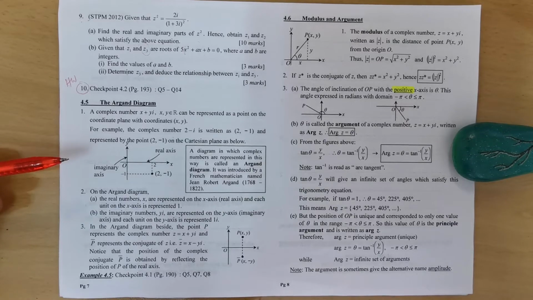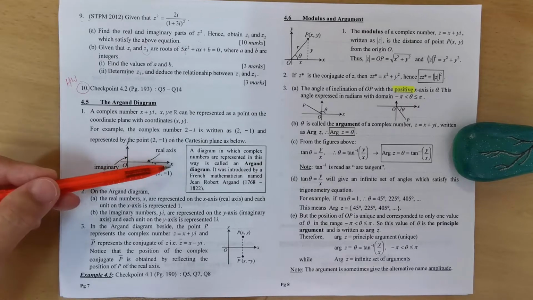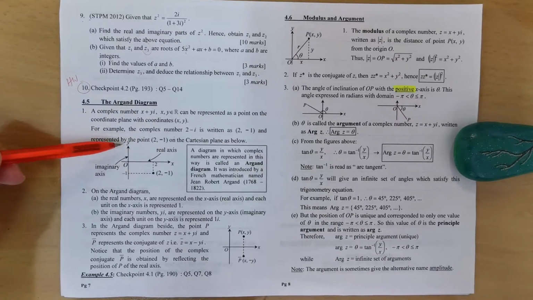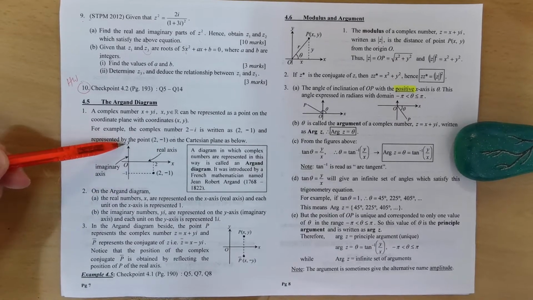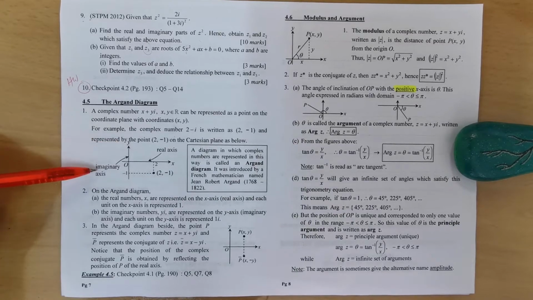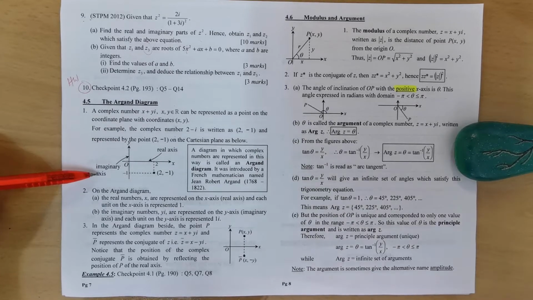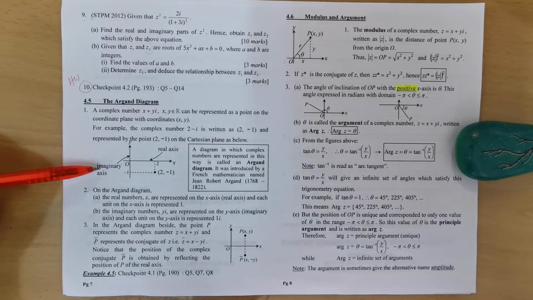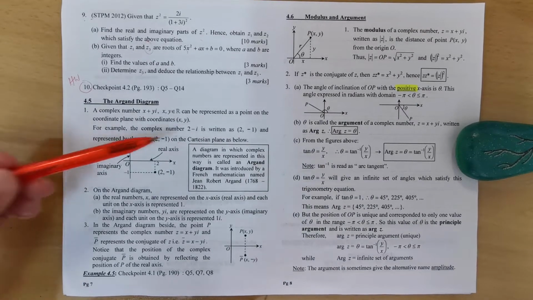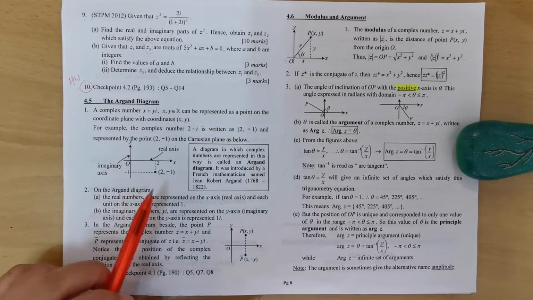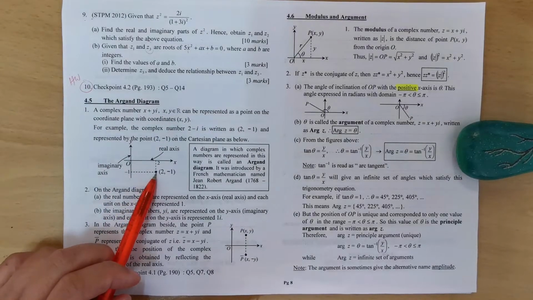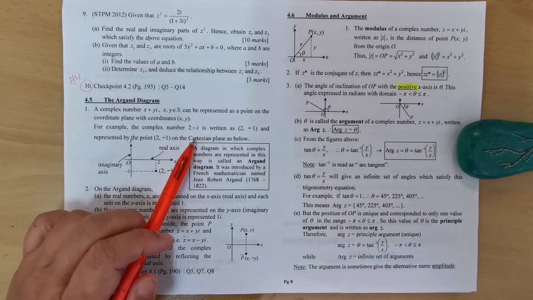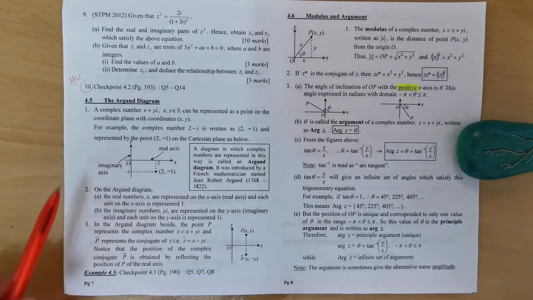So it's just like the normal Cartesian plane that we use, but the names of the axes are different. The horizontal axis represents the real part x, therefore we call it the real axis. Whereas the vertical axis represents the imaginary part y, so we call it the imaginary axis. This is different compared to the normal Cartesian plane. So the point (2, -1) is here. x is 2, y is -1. So this point represents the complex number 2 minus i on this Cartesian plane.